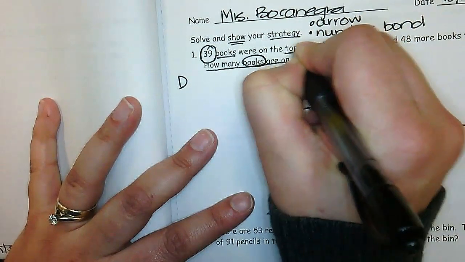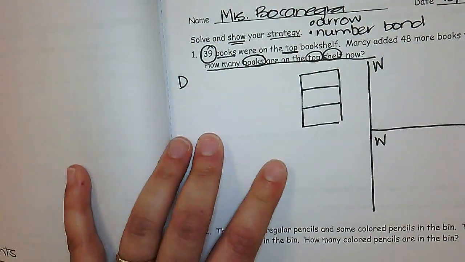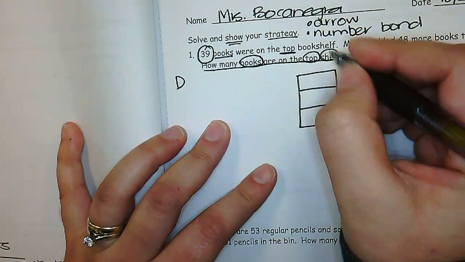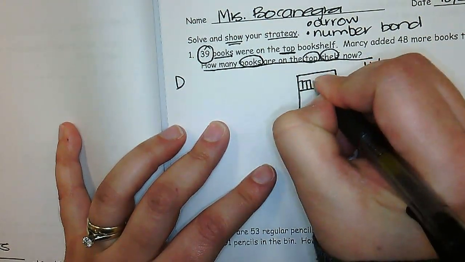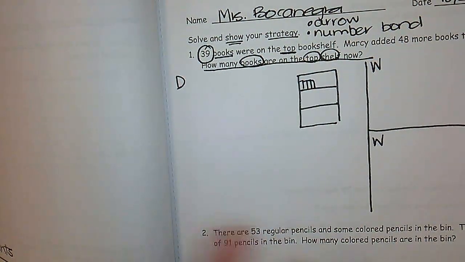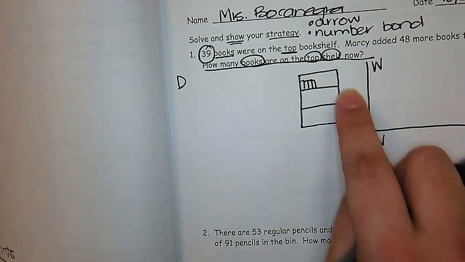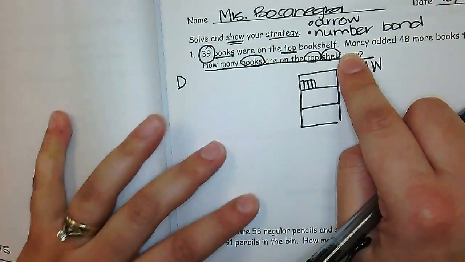39 books were in the top shelf. So I'm going to draw, pretend 39. Pretend these are books, and I draw 39. We're just pretending, boys and girls, because I want you to imagine and picture what they're actually doing. That's what I know. What else do I know?